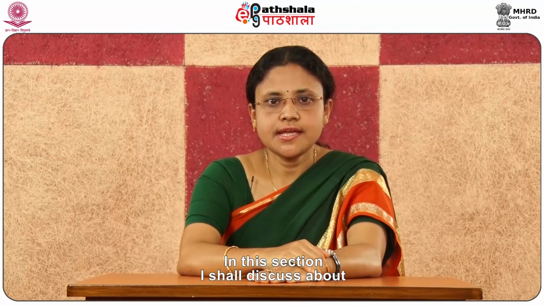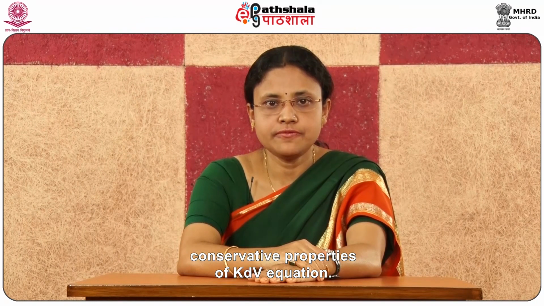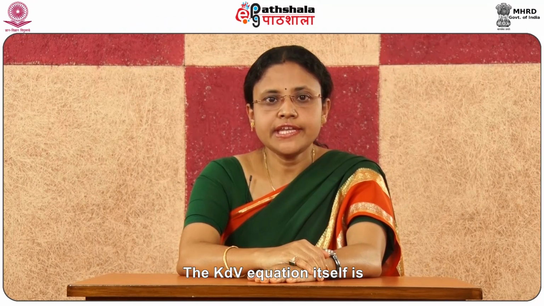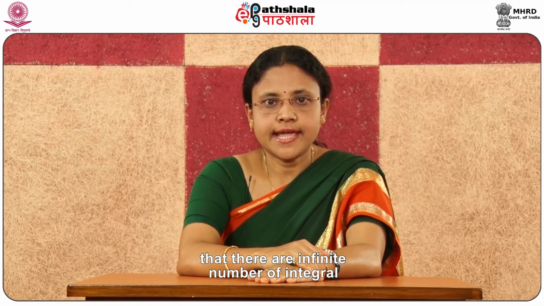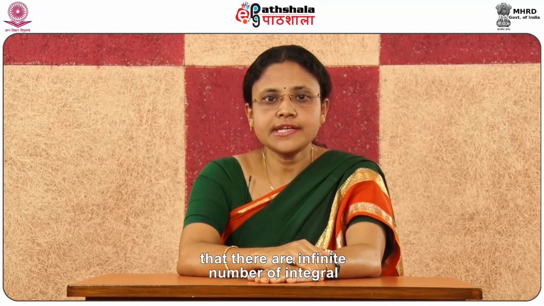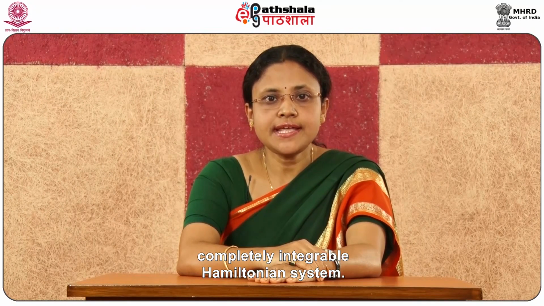In this section, I shall discuss the conservative properties of the KdV equation. The KdV equation itself is in conservative form. In the late 1960s, Miura et al. discovered that there are an infinite number of integrals of motion for the KdV equation, and it forms a completely integrable Hamiltonian system.